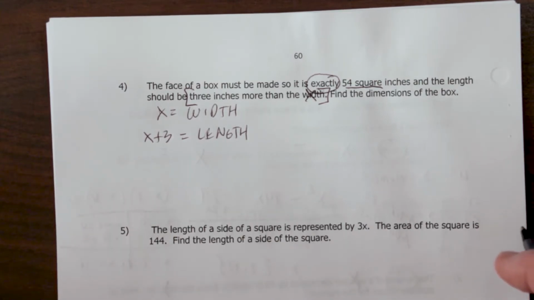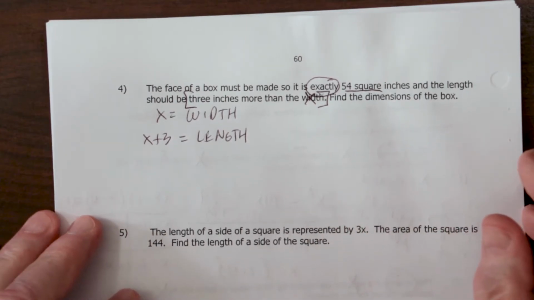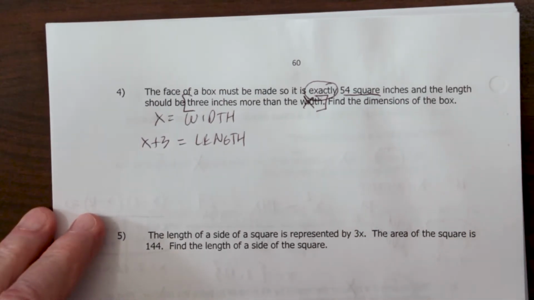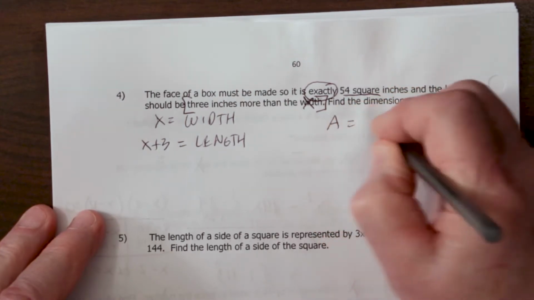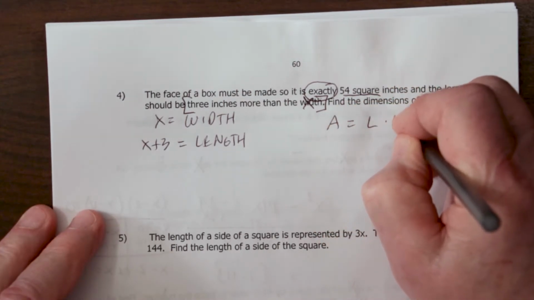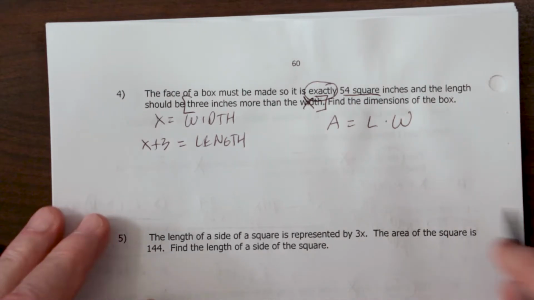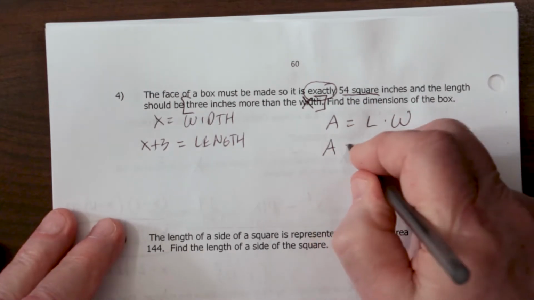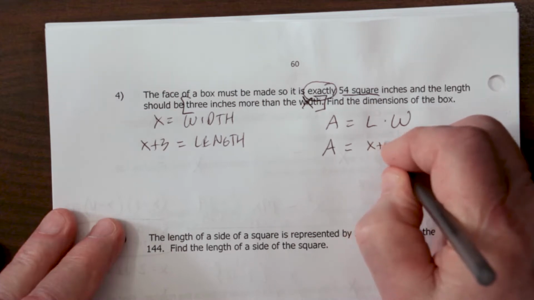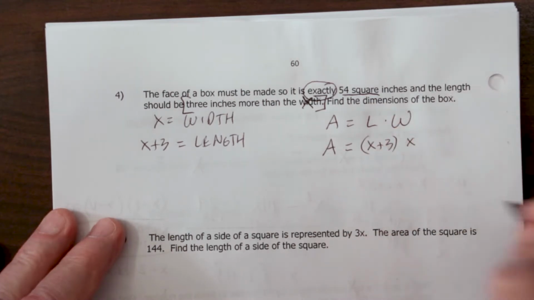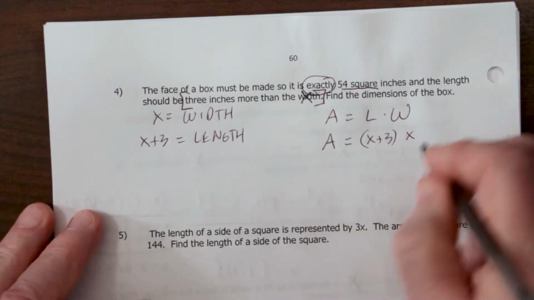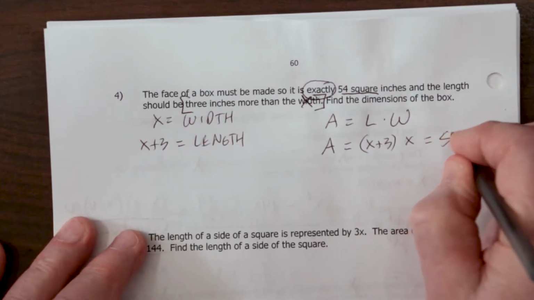It's not really worth it to use two different variables on this, because then you just wind up doing a substitution. Now, the next thing we need to know is the area of the face of the box, right? So we're looking for an area, and we know that area equals length times width. At least we should. And that means that the area is equal to x plus 3 times x. But they told us the area, so that's going to be equal to 54.